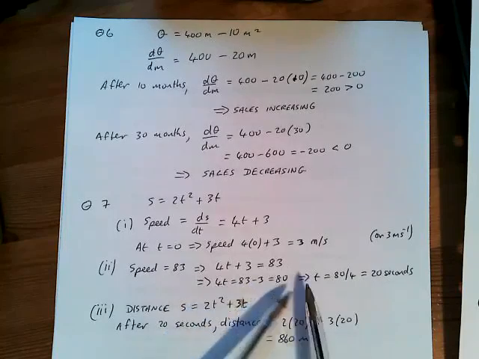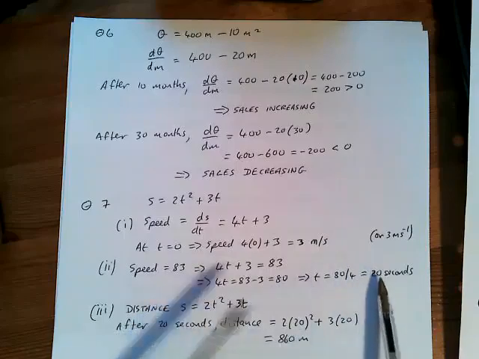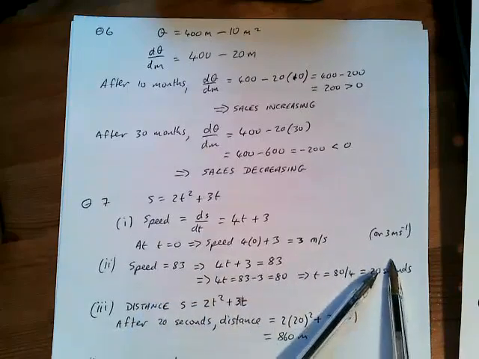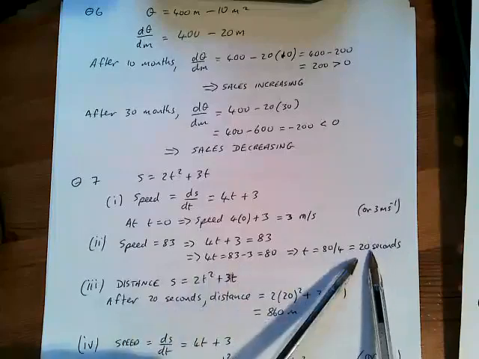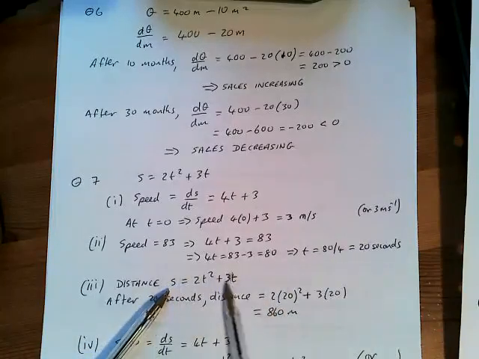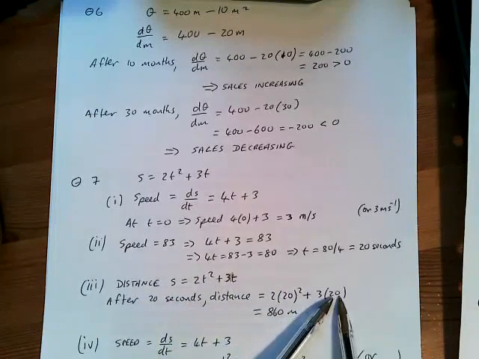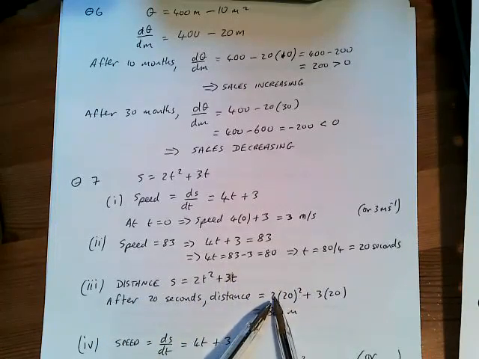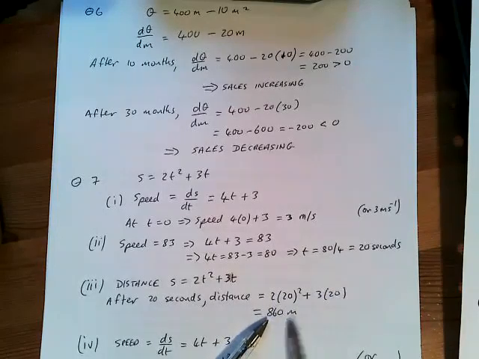So I'm going to divide across by 4 to get t is 80 over 4, which is 20 seconds. So after 20 seconds it reaches that speed. How far is the jet from the marker at that stage? Well, sub 20 into the distance formula. I'm putting 20 in for t here, so I've got 2 times 20 squared plus 3 times 20. 20 squared is 400 by 2 is 800, plus 60 is 860 meters.